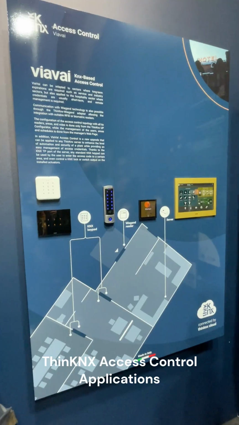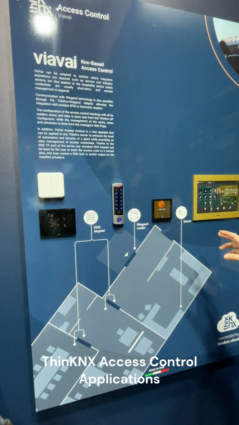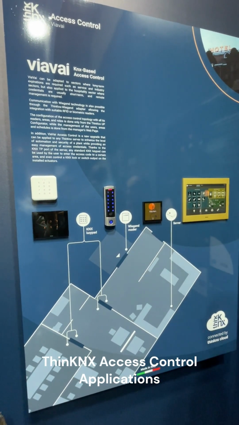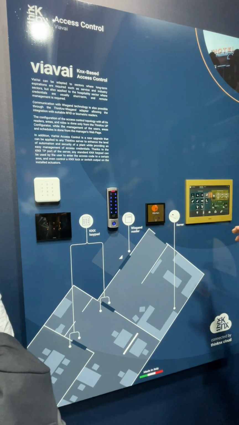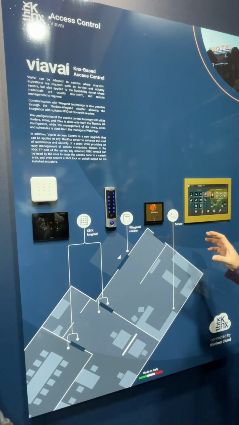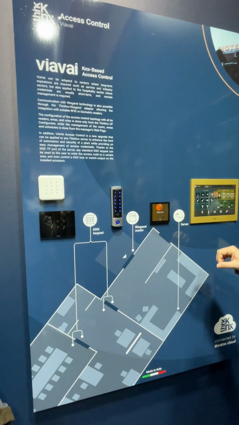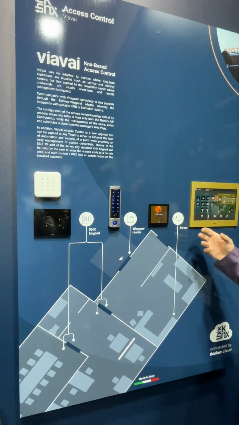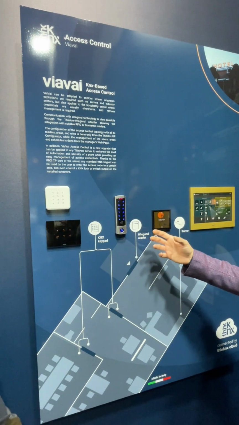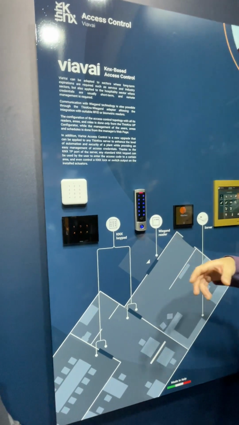Excellent. We launched a couple of years ago the access control system. It is a KNX-based access control system that is integrated completely inside the supervision system. Here we are taking advantage of any possible keypad that you have in KNX.